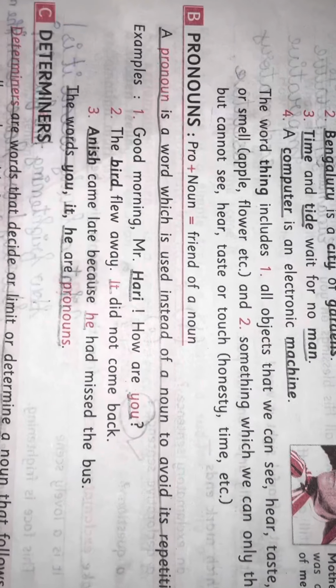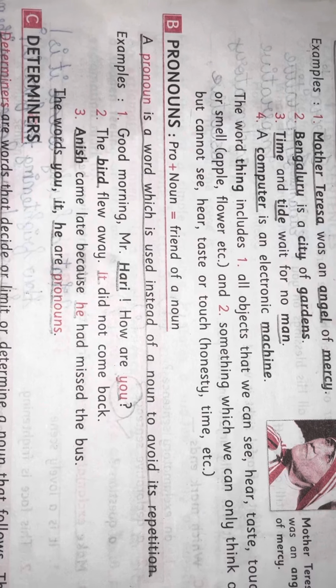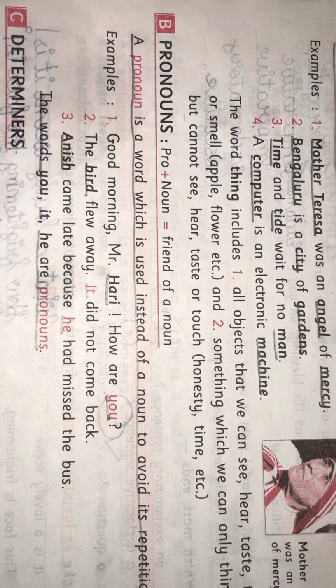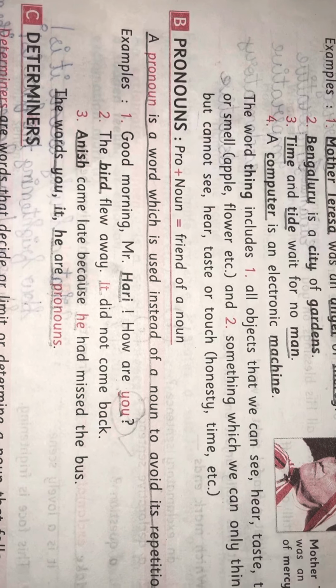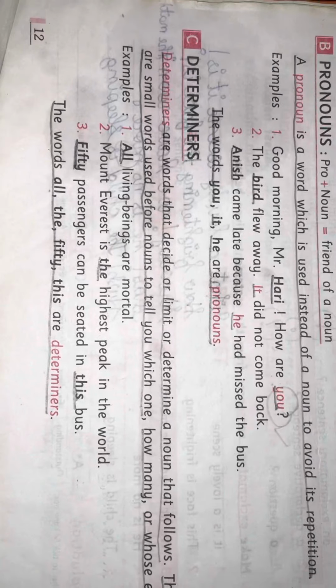Next is pronoun. Pronoun is also known as the friend of noun. A pronoun is used instead of a noun to avoid its repetition. For example, good morning, Mr. Hari. How are you, Mr. Hari? So instead of repeating Mr. Hari again and again, we use good morning, Mr. Hari. How are you?